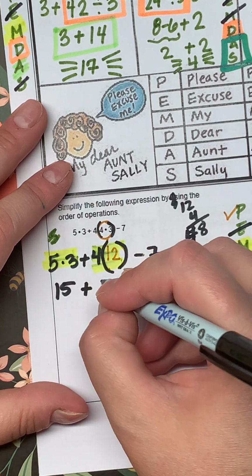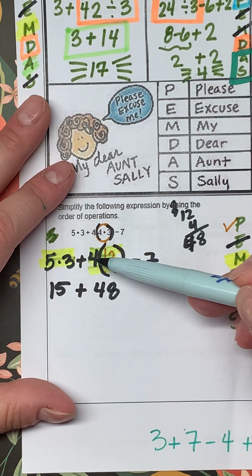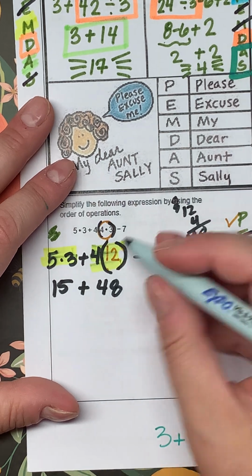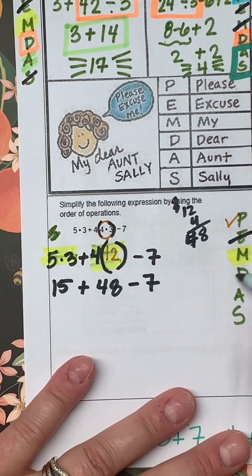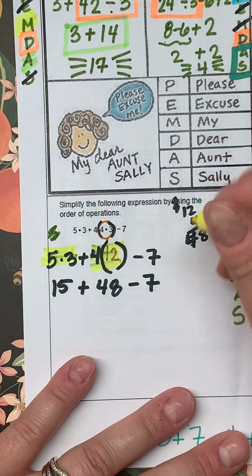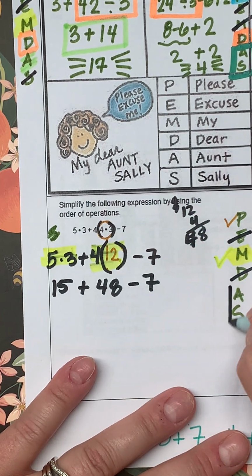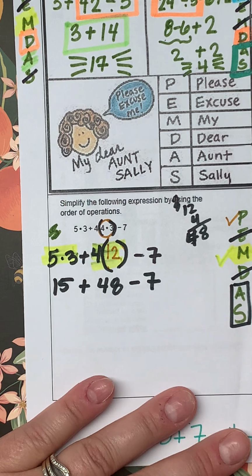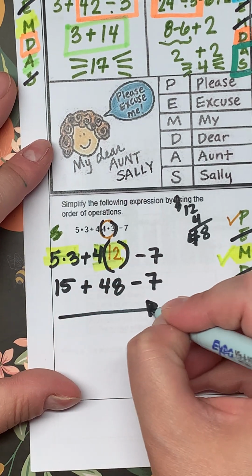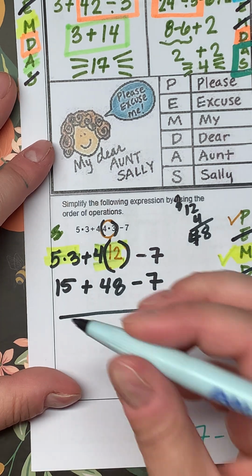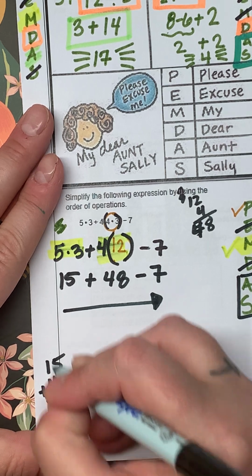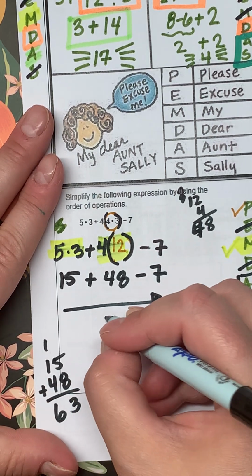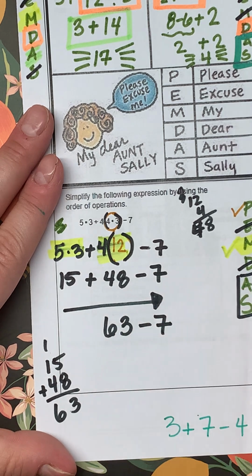48, so we have 15 plus 48. And when I do the multiply, 4 times 12, the parentheses go away. And then we have minus 7. Okay, and then it looks like there's no division, but there is addition and subtraction. But it's all that's left over, so I can go left to right. Okay, so left to right. Let's do 15 and 48. We're adding them. So that gives me 63 and then minus 7.